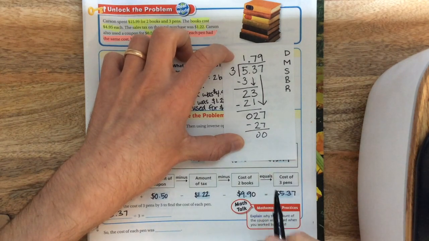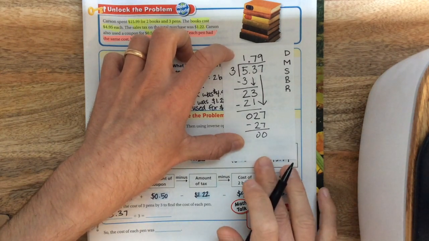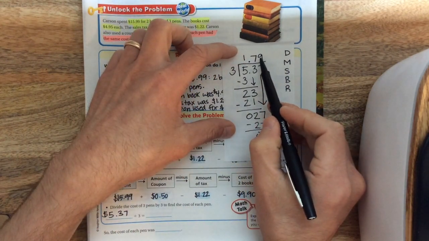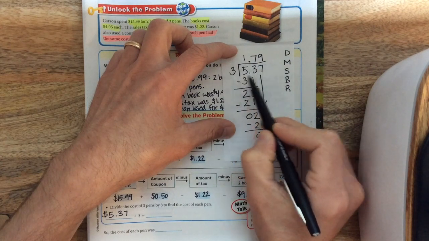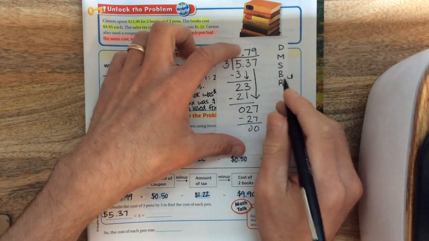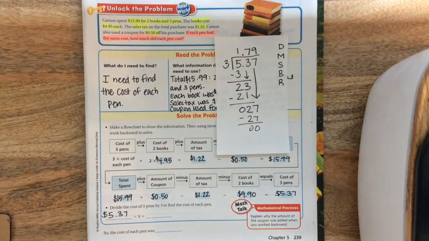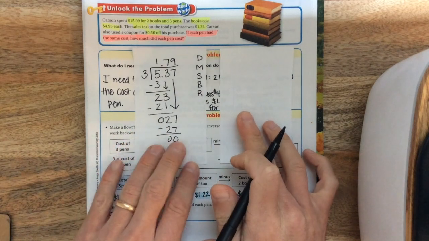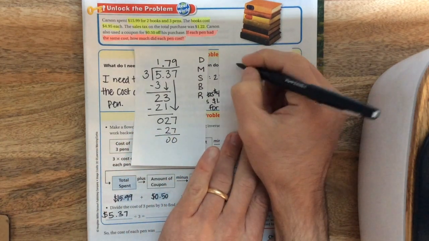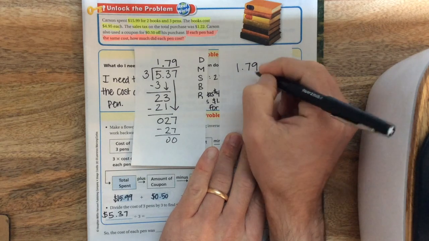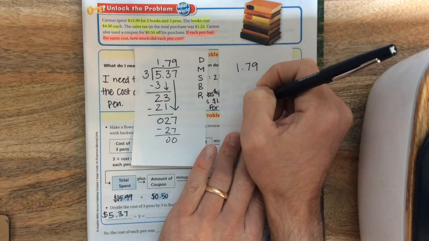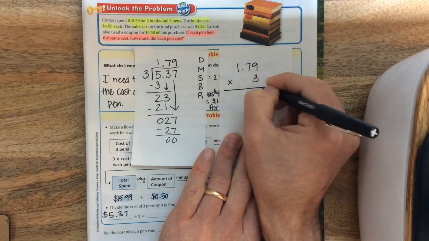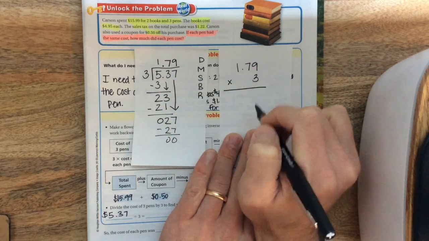And what we should get in the habit of is checking our work. And by checking our work, I mean you are multiplying your quotient by your divisor, and you need to get your dividend. So to do that, get another piece of paper, scoot this over. We need to multiply our quotient, which is our answer, $1.79, times our divisor, which is 3.